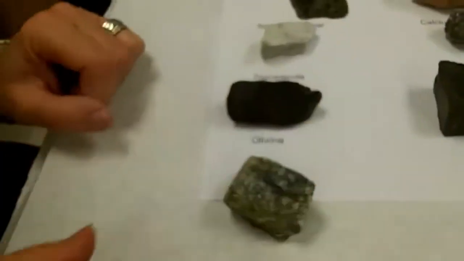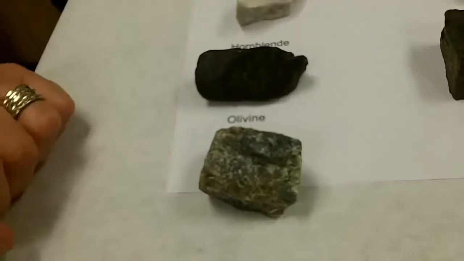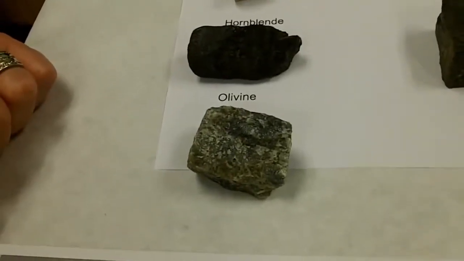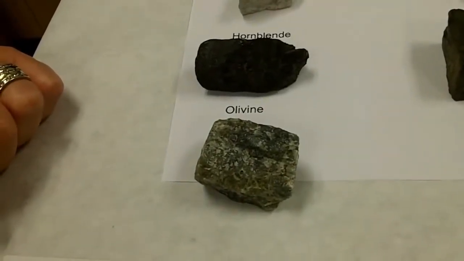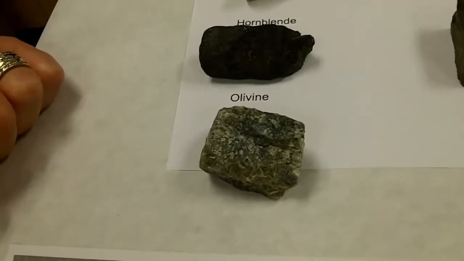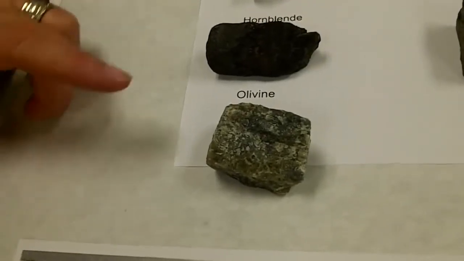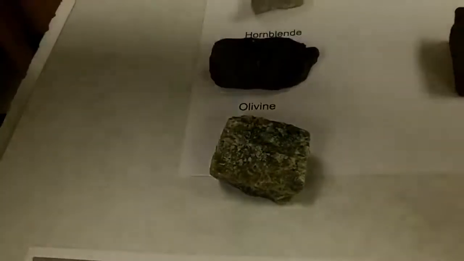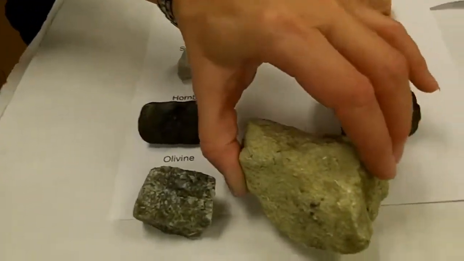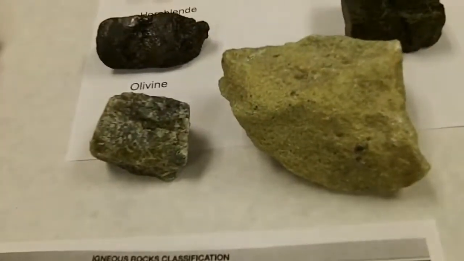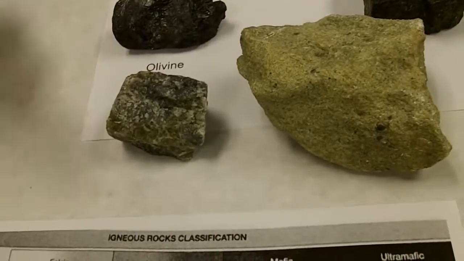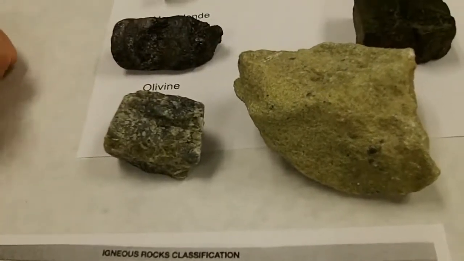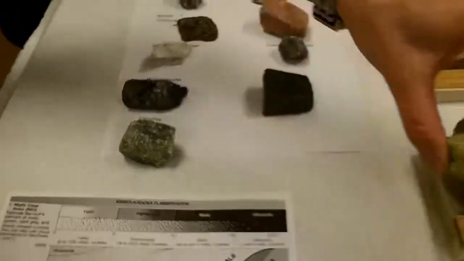And the last mineral would be olivine, and I think olivine is an easy one to identify because I think of olives, which are green, and olivine is always a green color, whether it's this duller green or this more yellowy green, the 2 varieties of olivine, the forsterite and the fayalite. So those are the minerals that we're going to look for when we're identifying our igneous rocks.